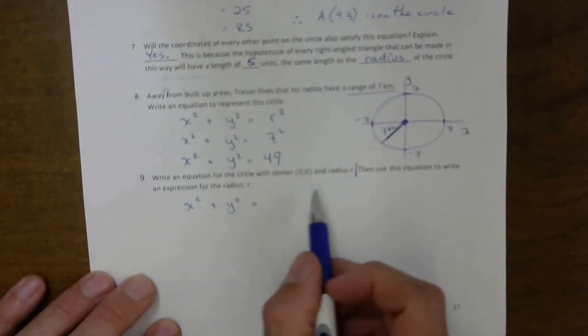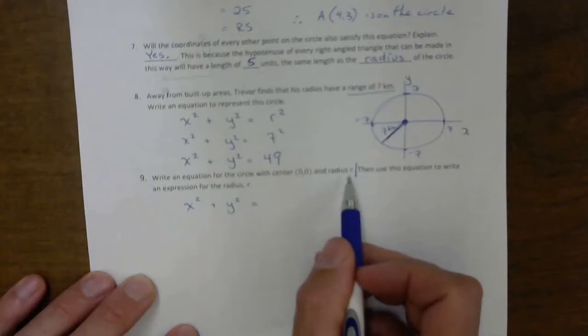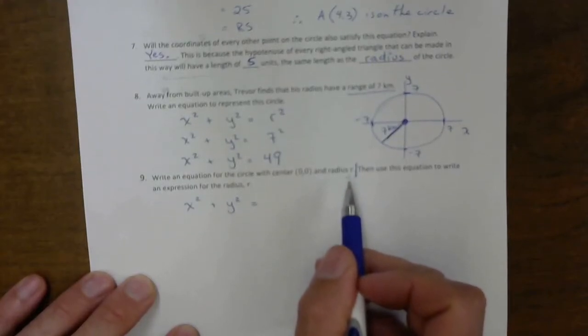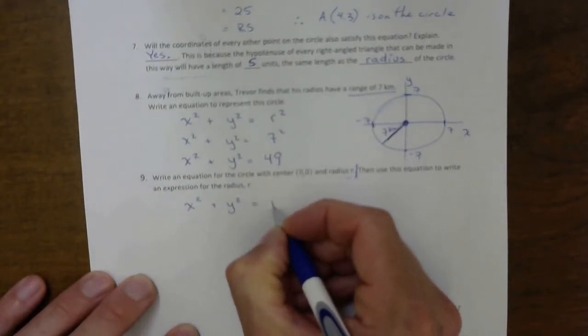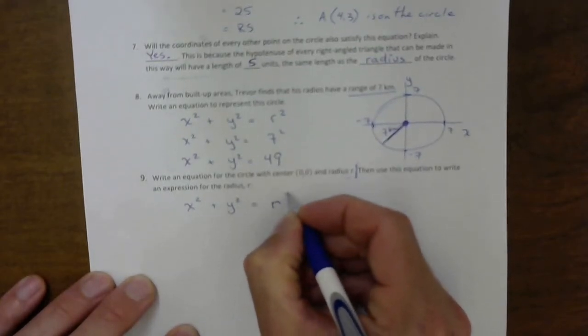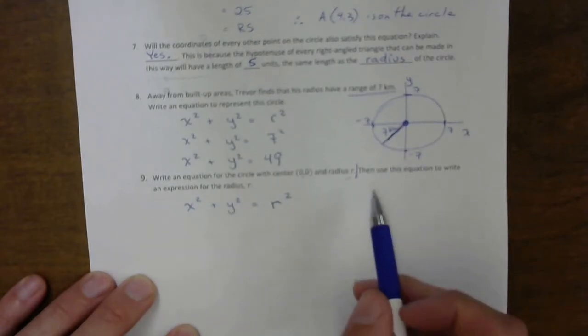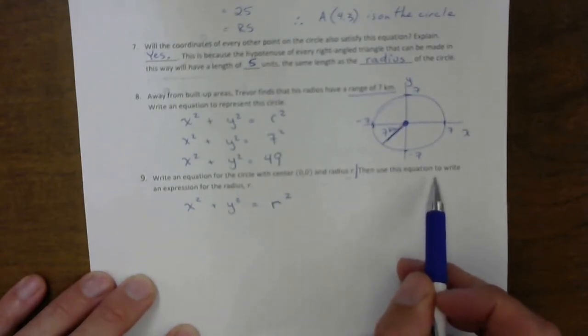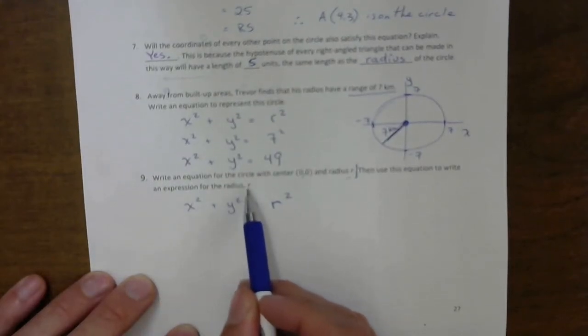Do we know what the radius is? Yes. You can answer that both ways. You don't know the specific value, but you do know that the radius is r. There it is. R squared. That part's done. It says, then use this equation to write an expression for the radius r.